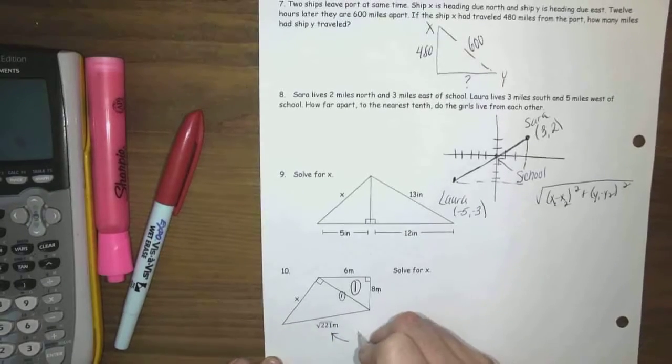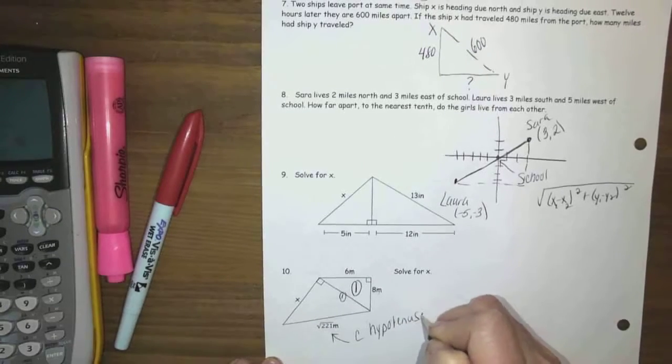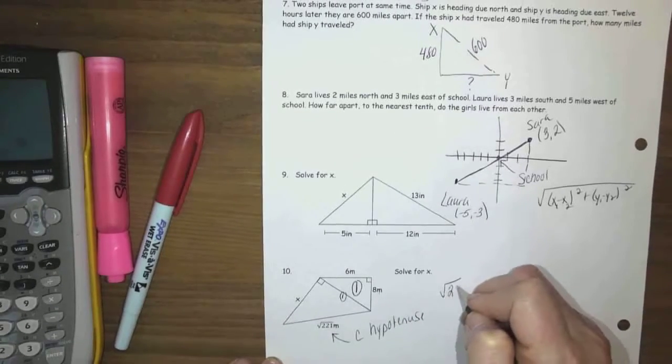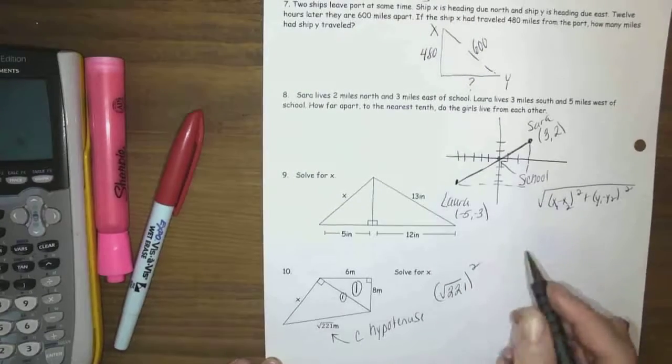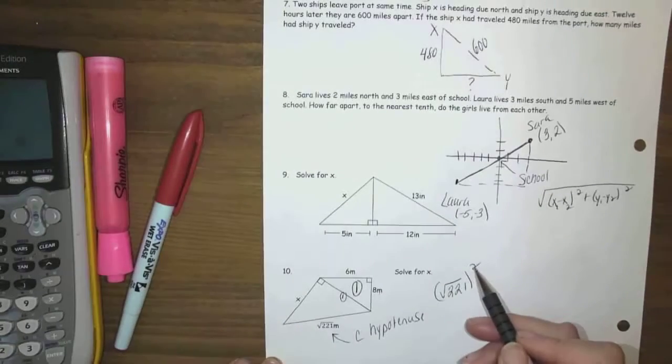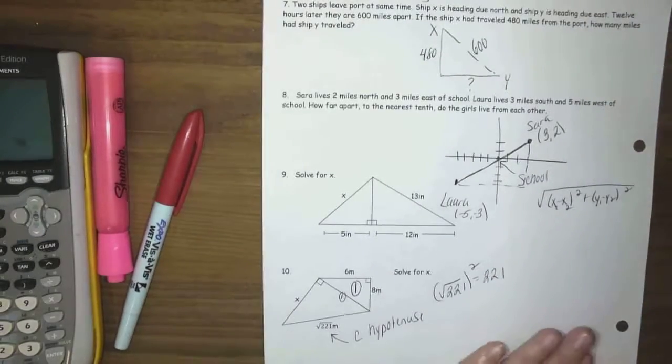Please note that this is C, your hypotenuse, when you do that one. And if you happen to square the square root of 221, remember a square root and a square cross out, and you get 221. There's some help on the word problem sheet.